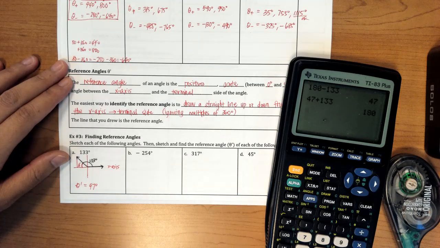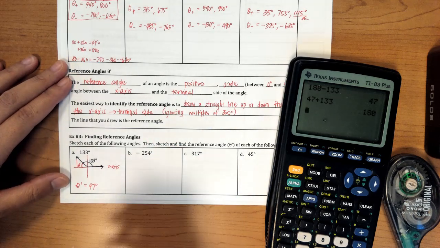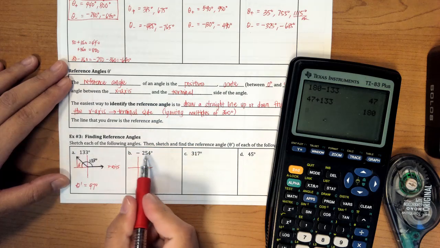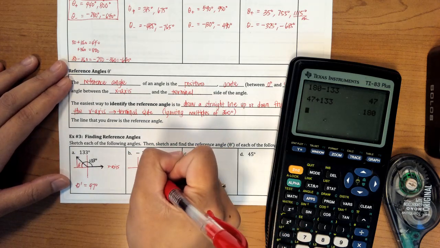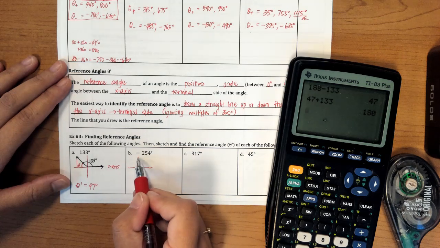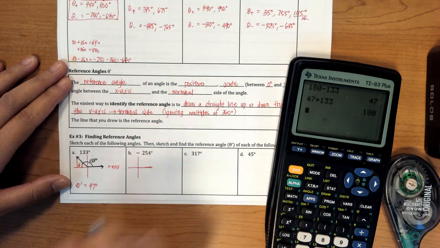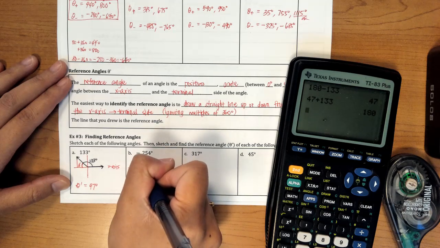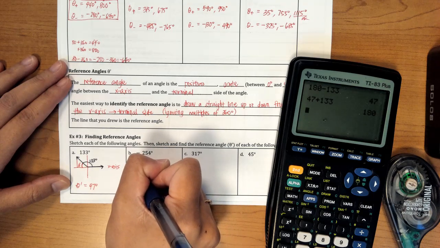So let's do the next one. I'm going to sketch first, because that's the deal. We have to sketch negative 254. Negative 254 is between 180 and 270. This time, because it's negative, I'm going to go down.